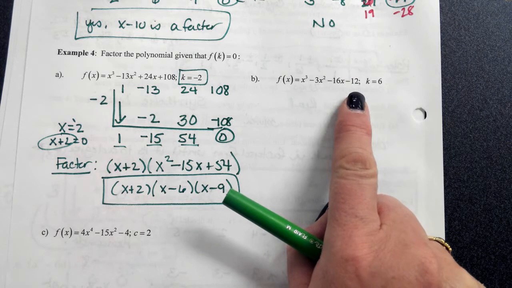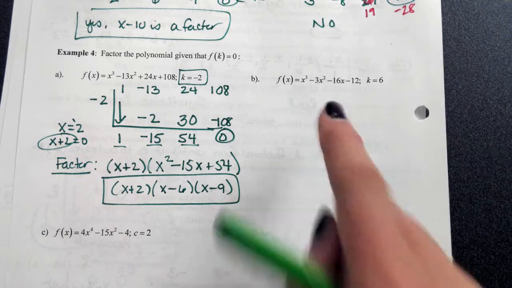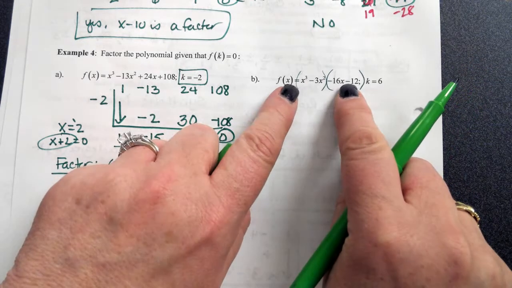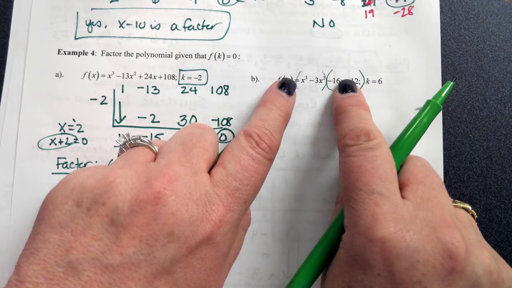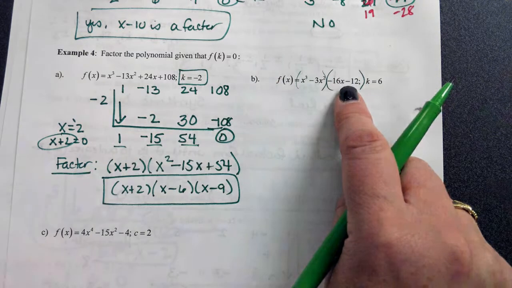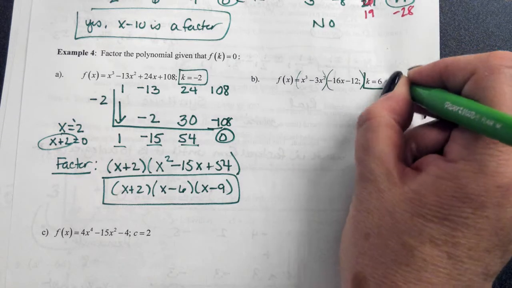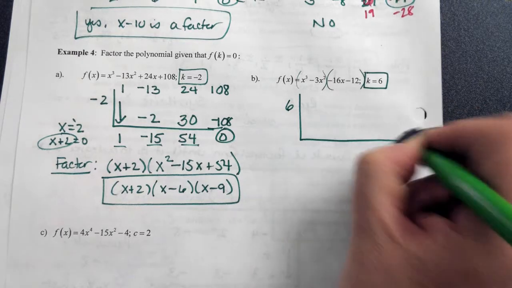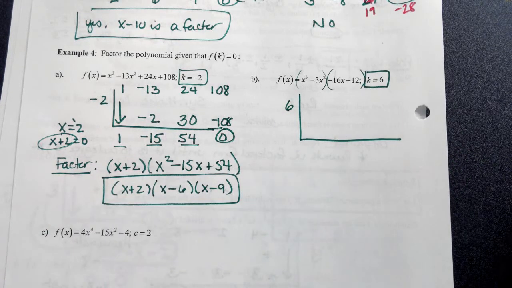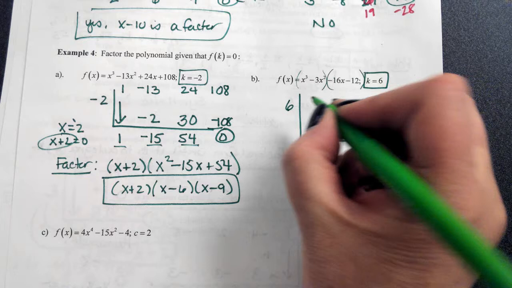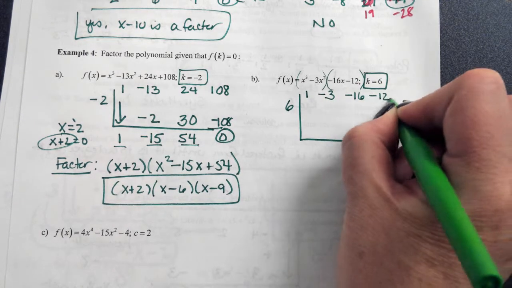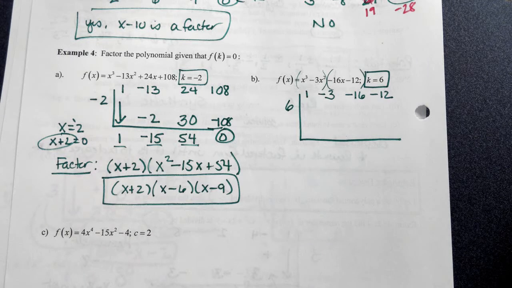Grouping doesn't work. Because if I try grouping, and I factor a GCF out, I'm not going to get those parentheses to be the same. So this is where I'm going to use the 0 that's given. Remember, I'm going to set it on the outside. Line up the coefficients, 1, negative 3, negative 16, negative 12. You guys go ahead and do that synthetic division for me.